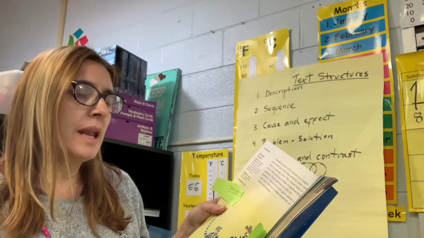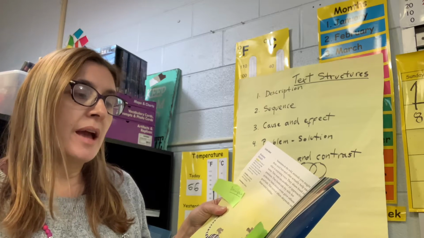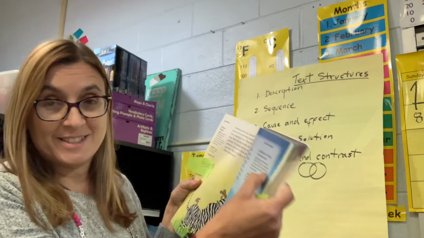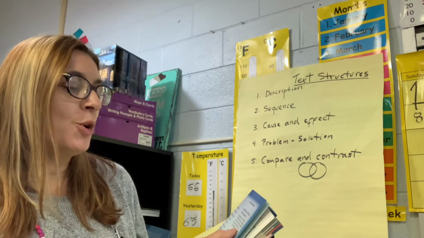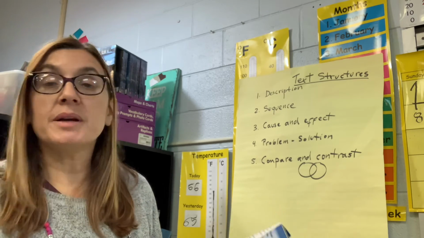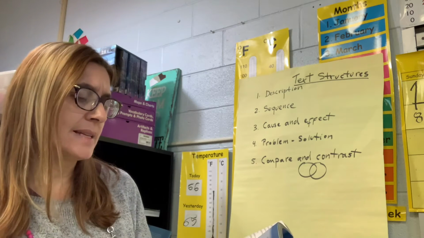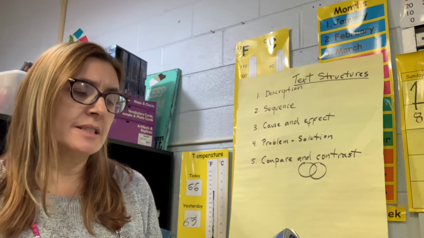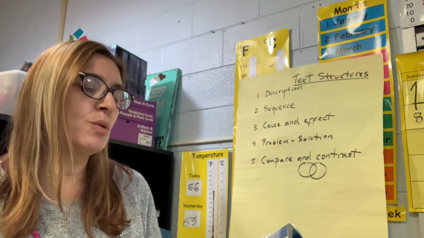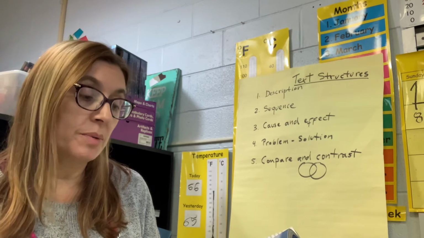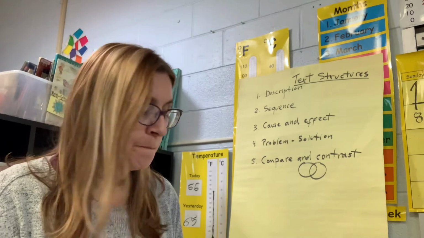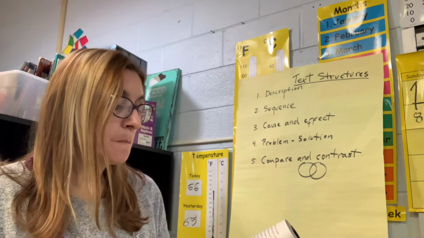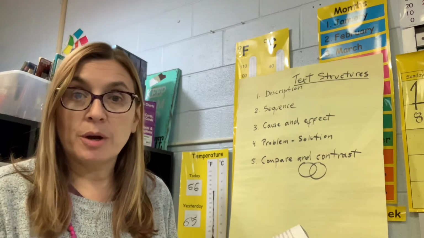Then the next page, they actually tell you, okay? So they're actually helping you a lot in this book. They're telling you there is a problem and solution structure. So it says, underline the details that help you recognize the clownfish's problem and the solution to its problem. Okay? So I'm going to read part of it, okay?